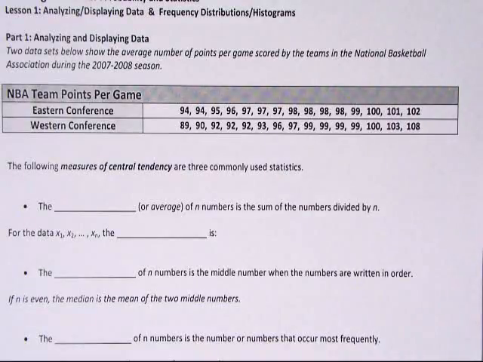So today we're going to start Lesson 1 in our Probability and Statistics unit. Lesson 1 is going to be talking about analyzing and displaying data and frequency distributions with histograms. So today we're going to skip a warm-up. We're going to go right into some content.